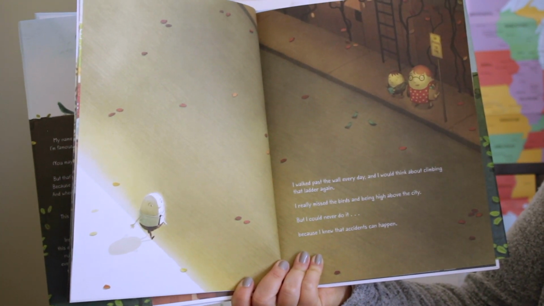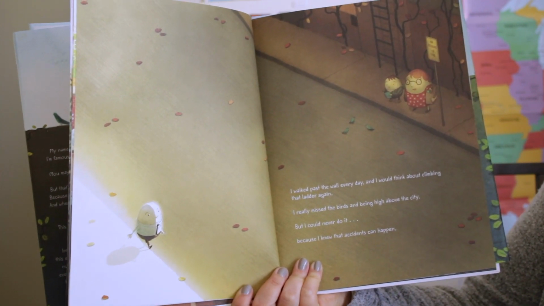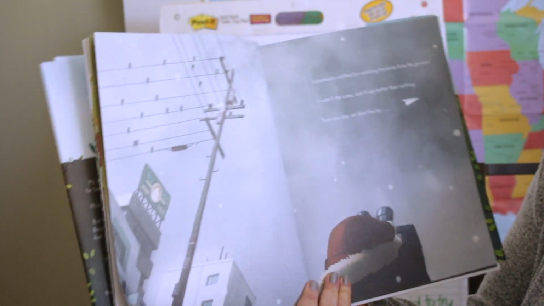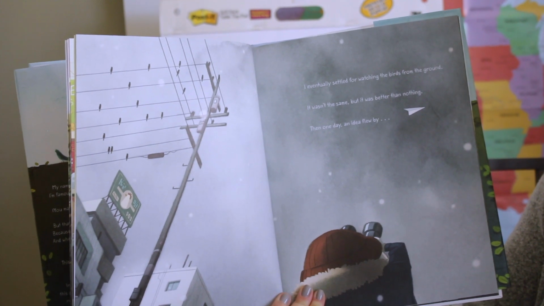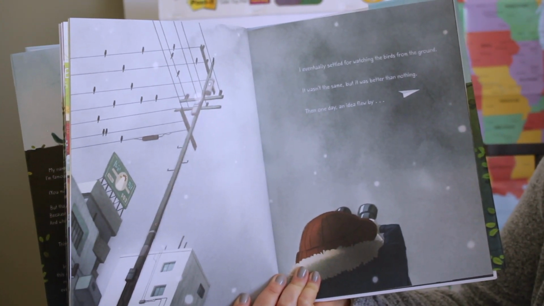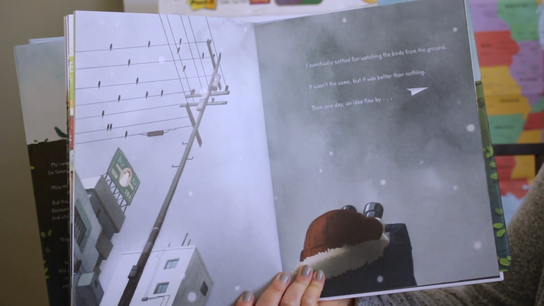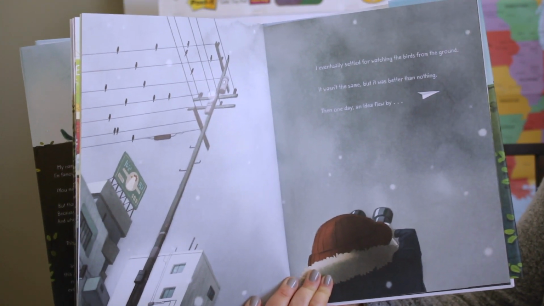But I could never do it because I knew that accidents can happen. I eventually settled for watching the birds from the ground. It wasn't the same, but it was better than nothing. Then one day, an idea flew by.